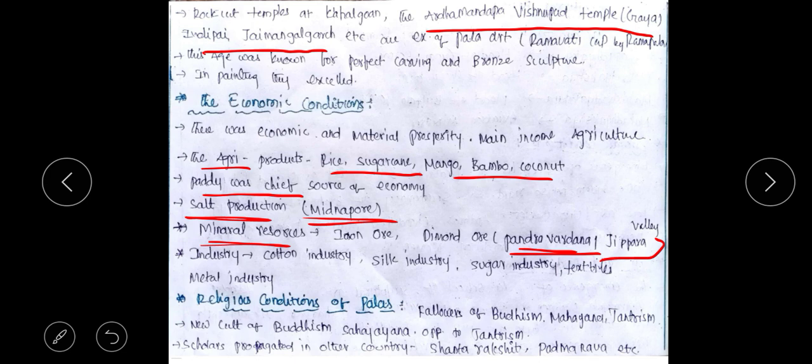Okay, and with this we came to the end of the Pala rule. It is a very important chapter from the perspective of Bihar and Bengal. And in the whole history of India, this is also one of the important dynasties that played a main role in the tripartite struggle. So these three were powerful in the tripartite struggle, and the Palas were one of the powers. So these are the political history, administrative conditions, art and architecture, social condition, economic condition, and religious conditions of the Palas. Dealing with all this, you need to revise again and again, so that you will have a grip on the subject.